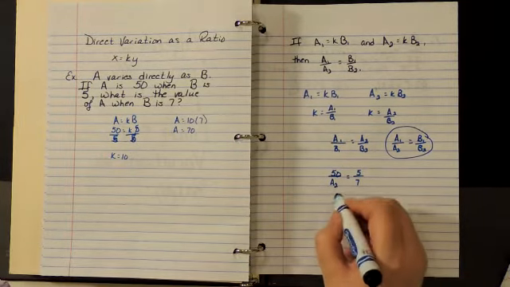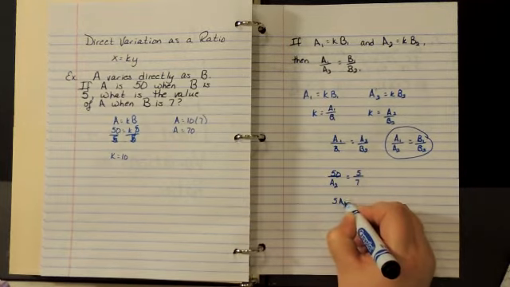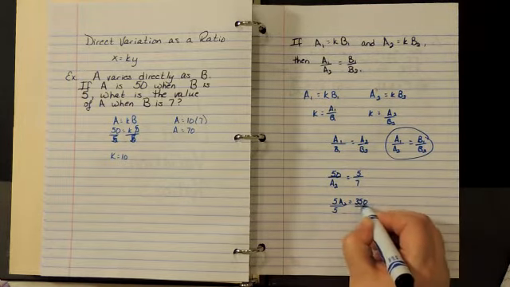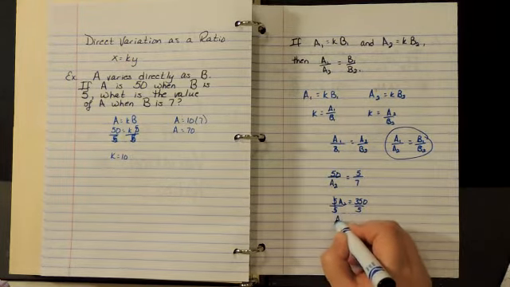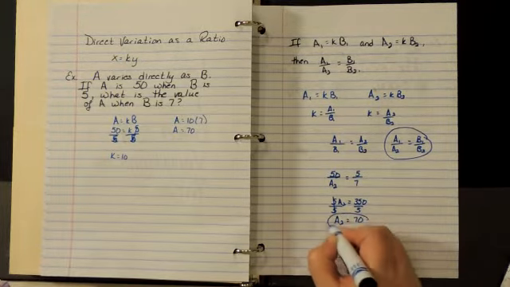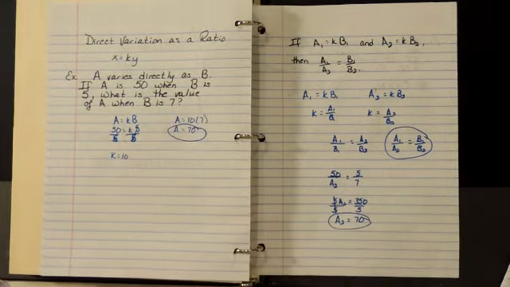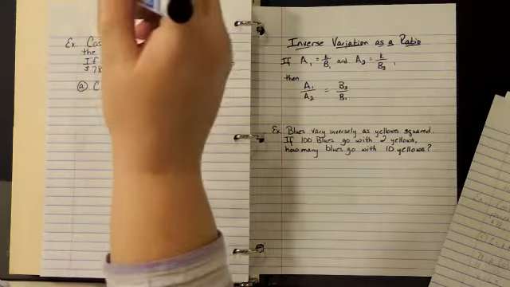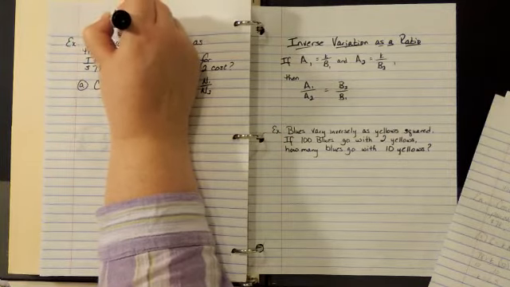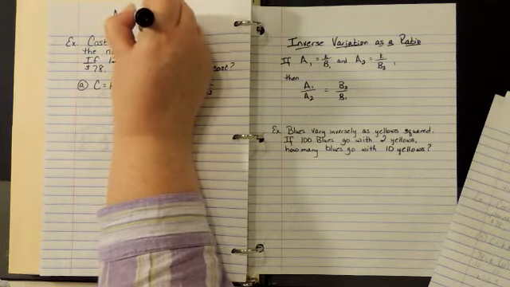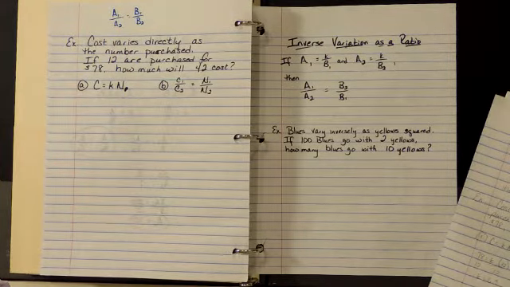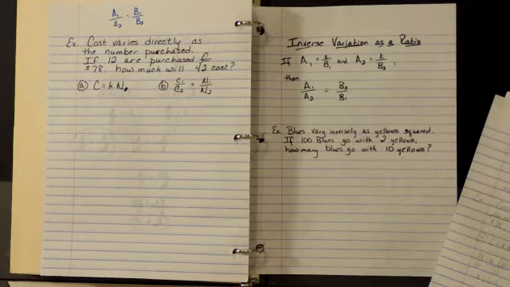Right? Let's cross multiply. We have 5A2 equals 350. Divide both sides by 5. And A2 equals 70, which is exactly what we came up with before. So, instead of solving for K, we can solve direct variations with this formula. Either form is going to come up with the same answer. So let's try it on another example.